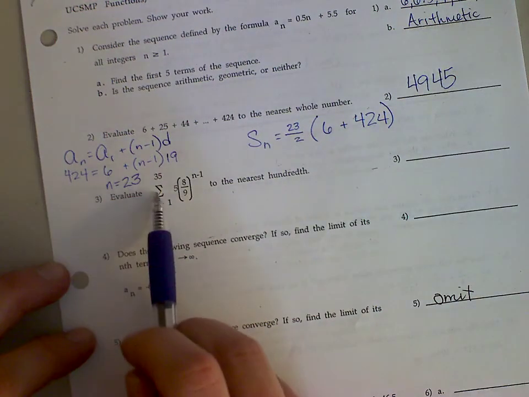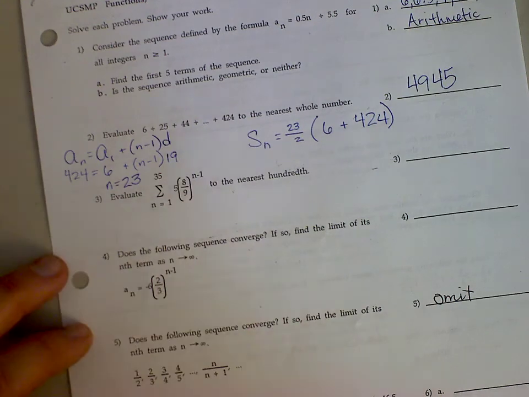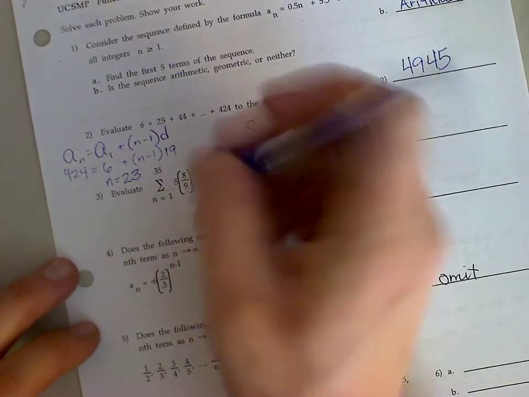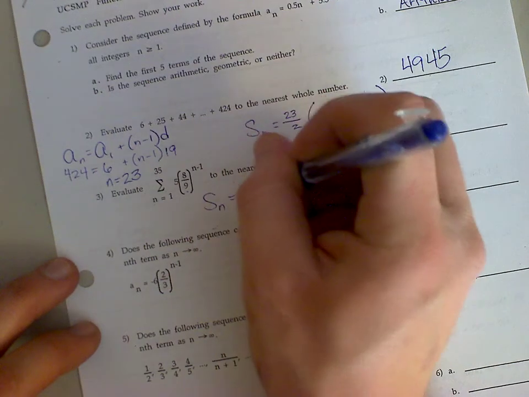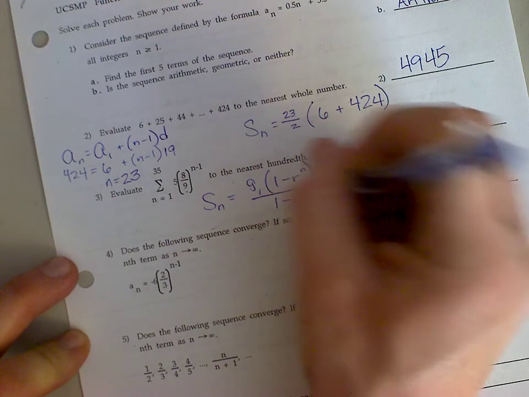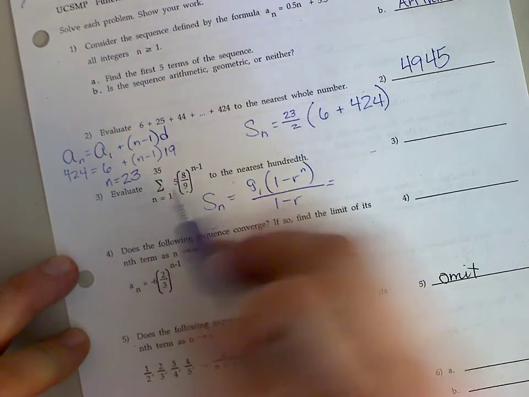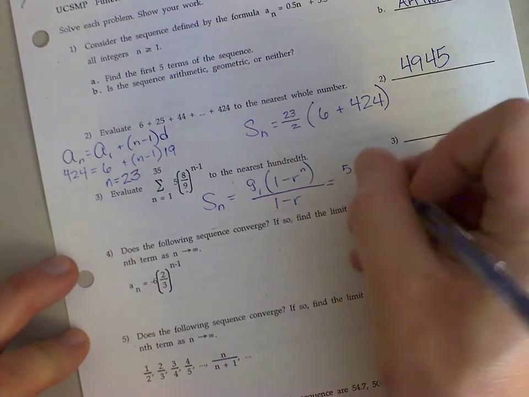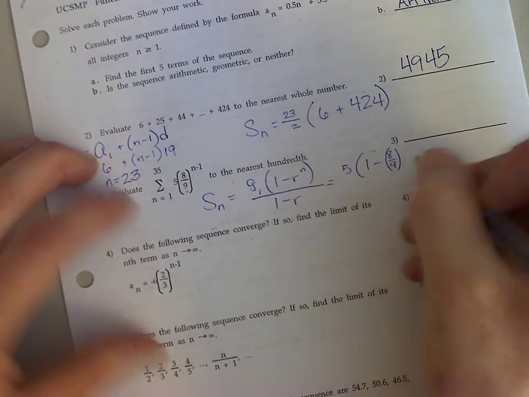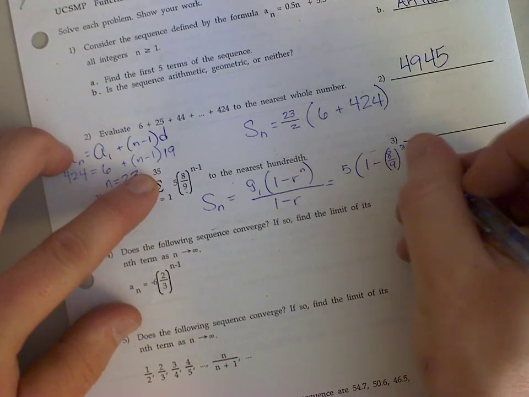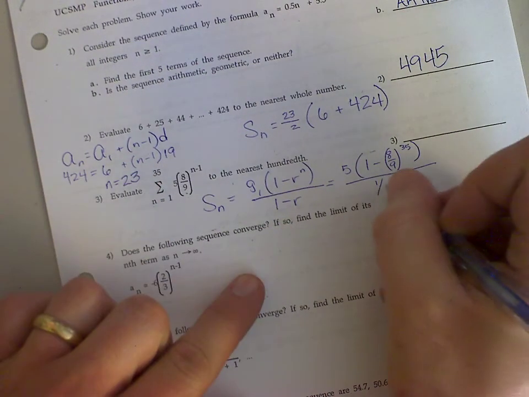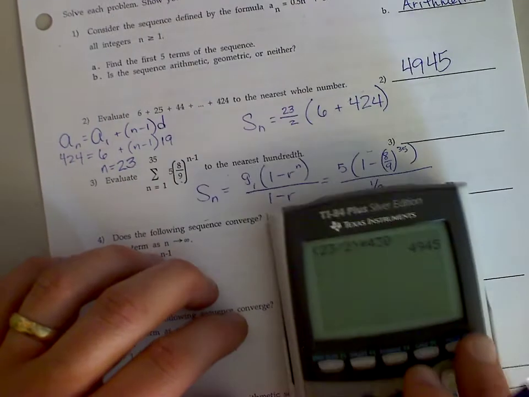Number 3, we want the sum of the first 4 terms of this series. All we need for this, since the rate is 8/9, less than 1, is the sum of a geometric series, which is g sub 1 times 1 minus the rate to the n power, all over 1 minus the rate. The first term is 5. The rate is 8/9. We raise that to the n power. N is the number of terms, so 35th. All over 1 minus 8/9 would be 1/9. Okay, so that's your work for this one.